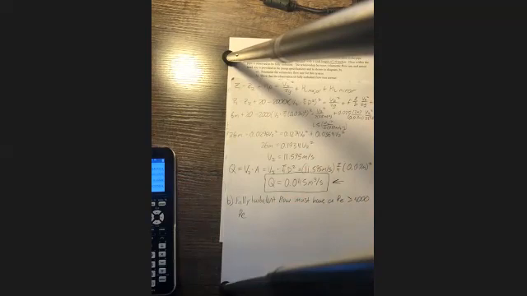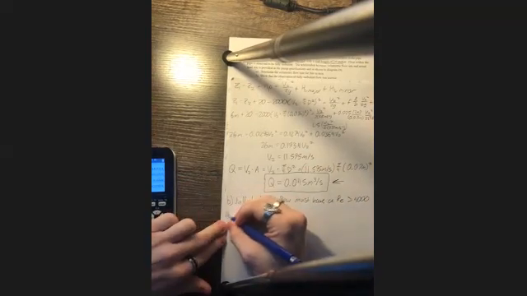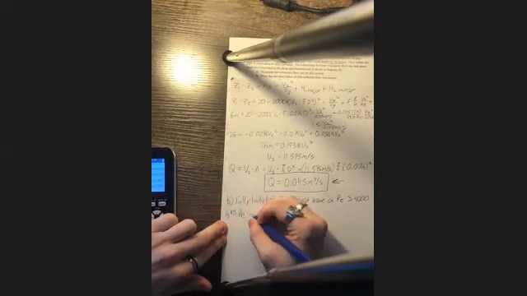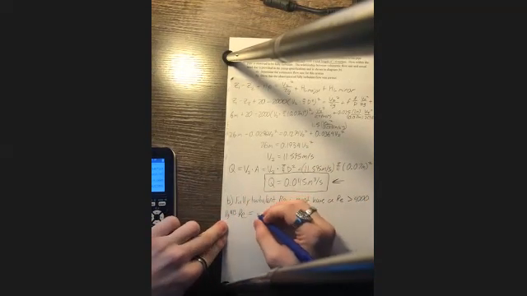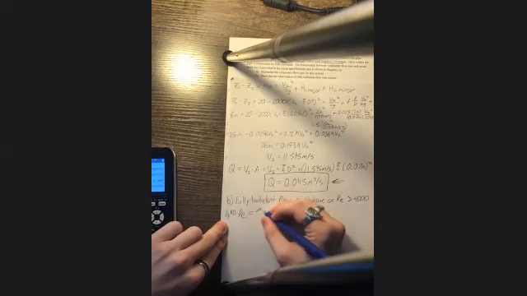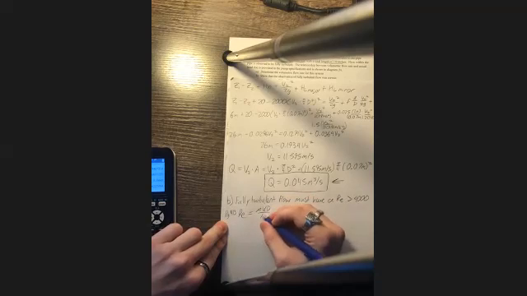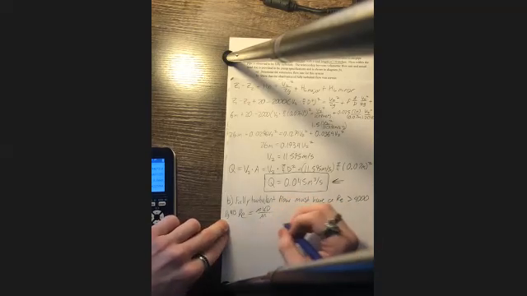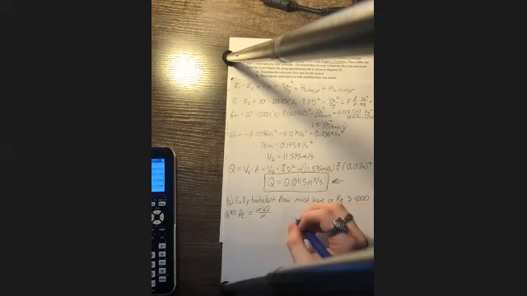The equation for the Reynolds number can be found on page 413, which says the Reynolds number is equal to the density times velocity times pipe diameter divided by the dynamic viscosity.